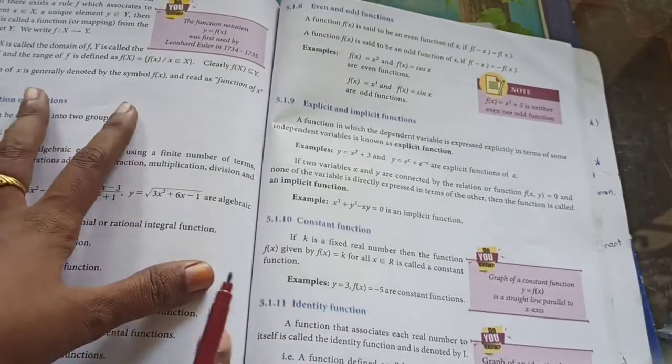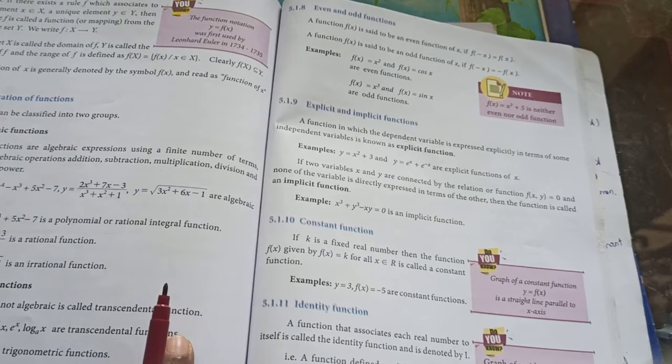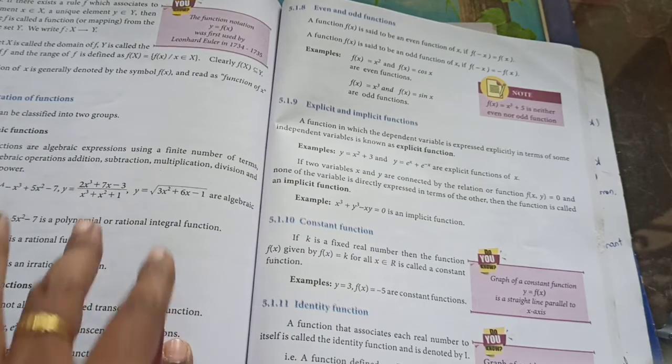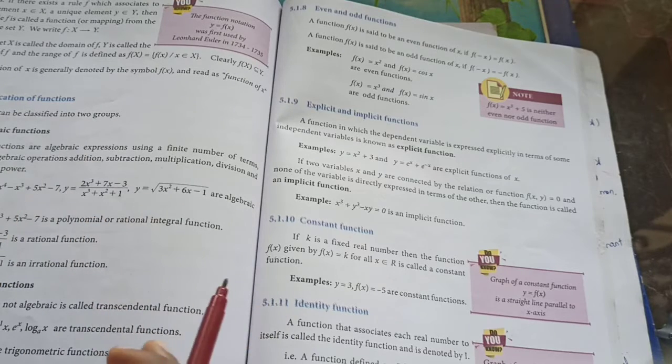The next one is function. Function you have already learned, so I am not going to repeat. You know, is it right? Every element in A has a unique element. That's the meaning. The next one is classification of functions: algebraic functions and transcendental functions. Two kinds of functions are there.